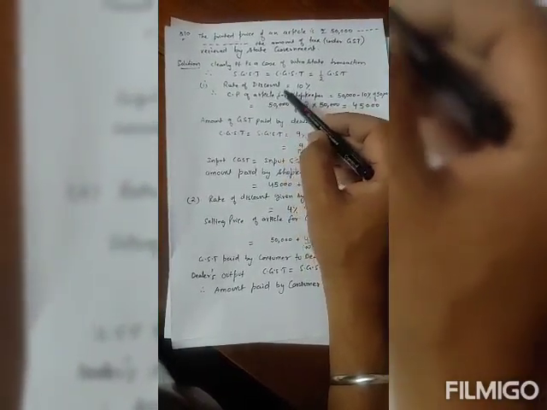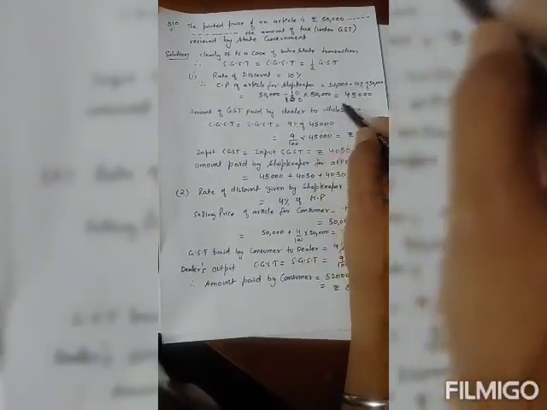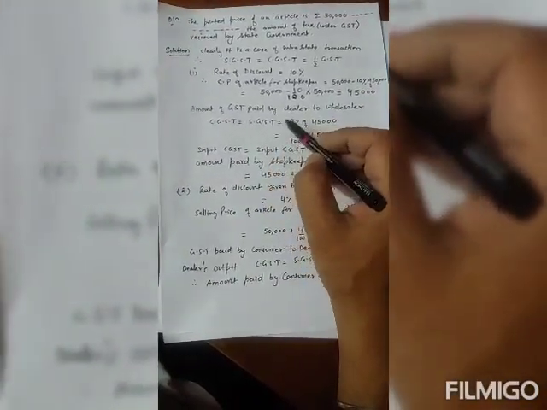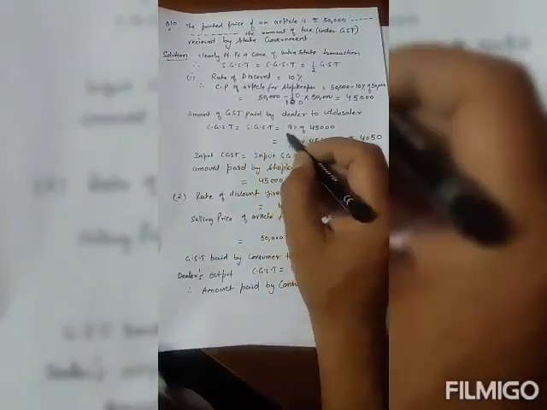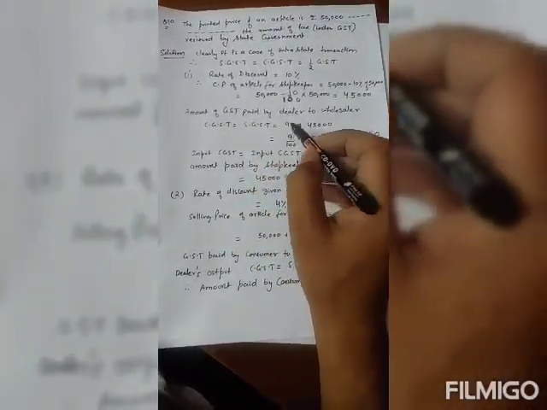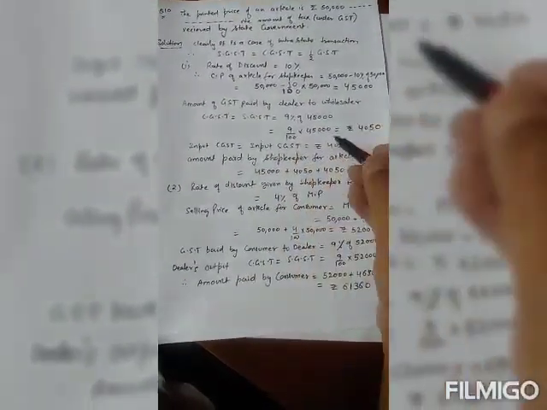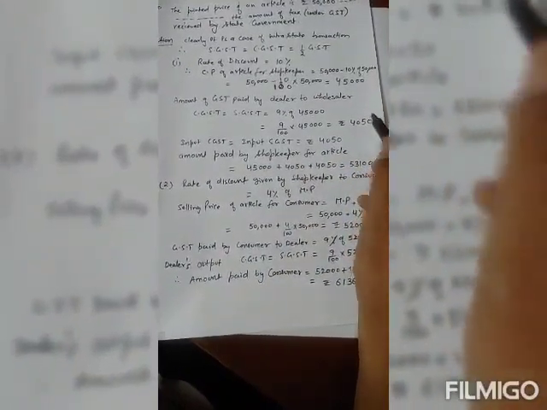The rate of the discount given is 10%. Therefore, cost price of the article for shopkeeper is 50,000 minus 10% of the 50,000, which comes as 45,000 rupees. Now, the amount of GST paid by dealer to wholesaler is CGST and SGST will be same, of course, and the rate of GST will be half of the rate given. That is 9% of 45,000, which on calculation we are getting as 4,050 rupees.